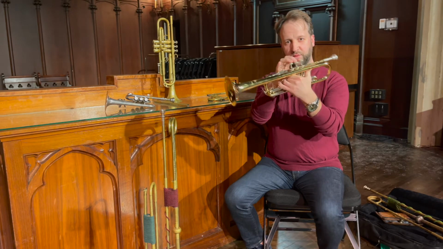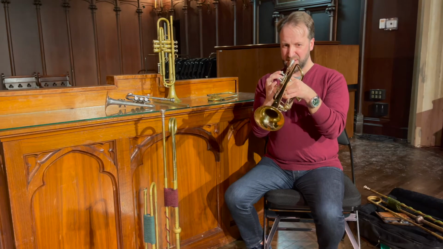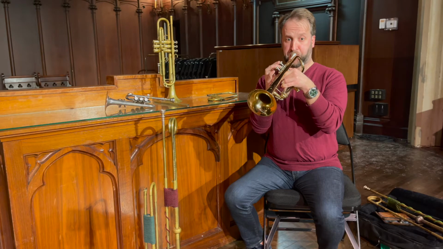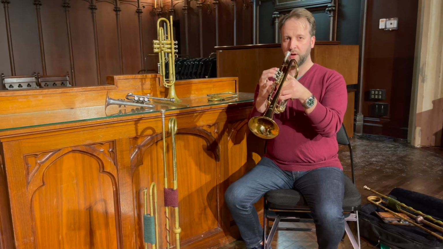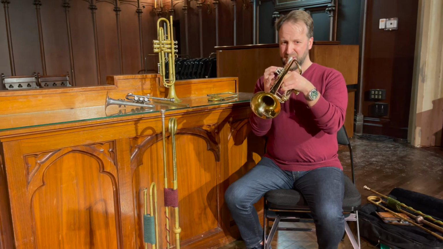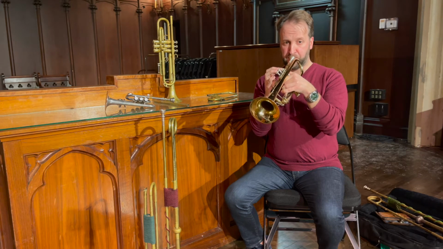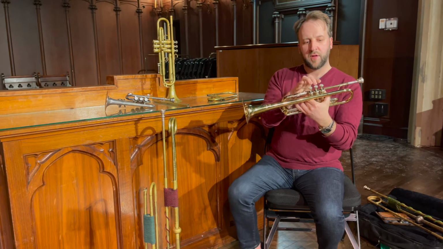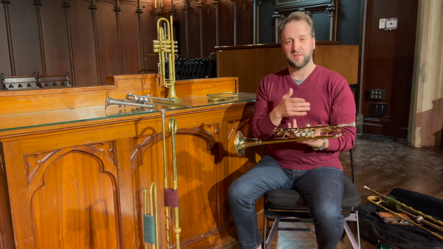Then if I depress one of the valves, another valve combination, and then so forth through the different valve combinations, which we have 7.